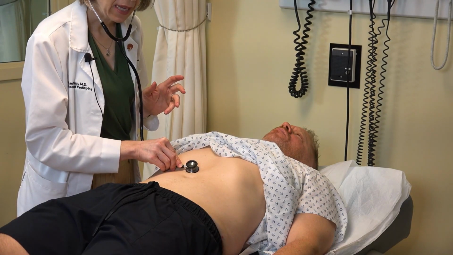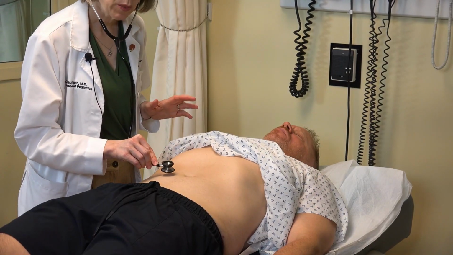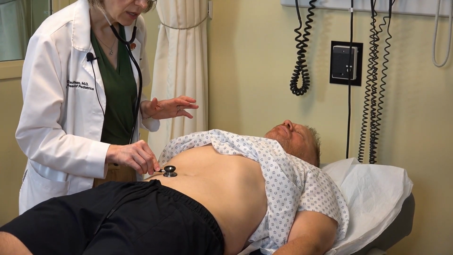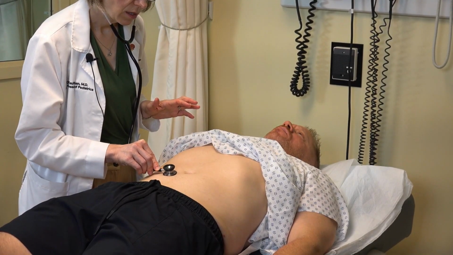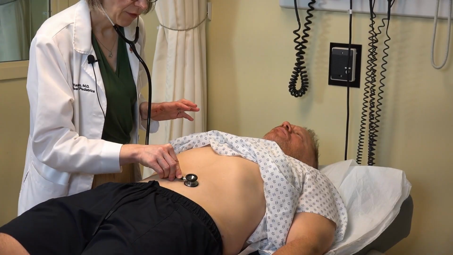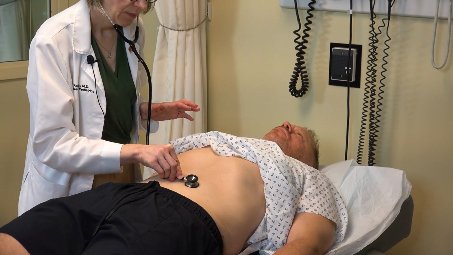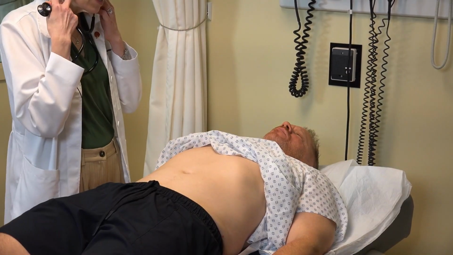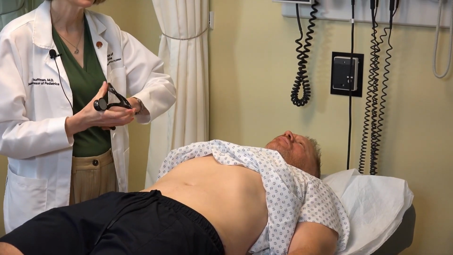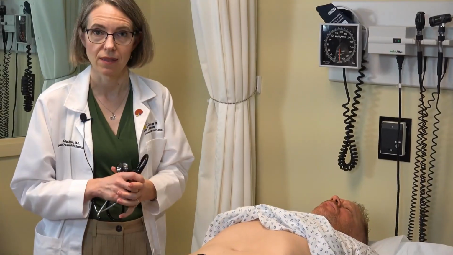And finally, for the iliac vessels, we're going to move down just below the umbilicus, and again, just to the right and just to the left of the midline. And in a patient, the normal finding would be to hear nothing, which was the case here.